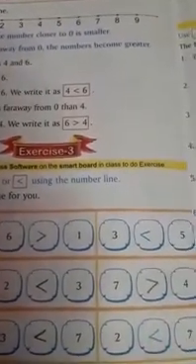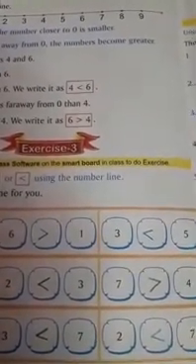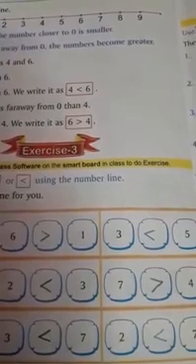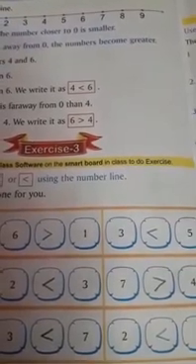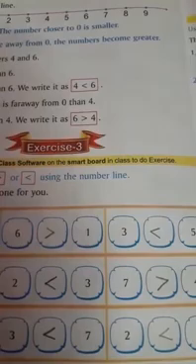Next one, 3 and 5. 3 is closer to 0, so it's smaller. 5 is far away from 0, so it is greater. Another, 9 and 3. As 9 is far away from 0 and 3 is closer to 0, so 3 is smaller and 9 is greater. So we put the sign 9 is greater than 3.